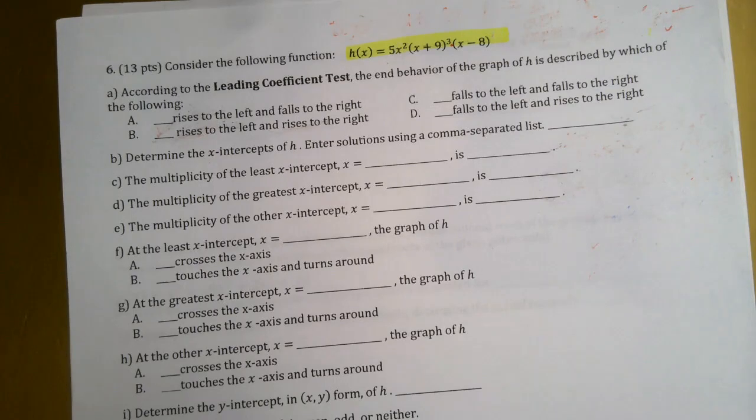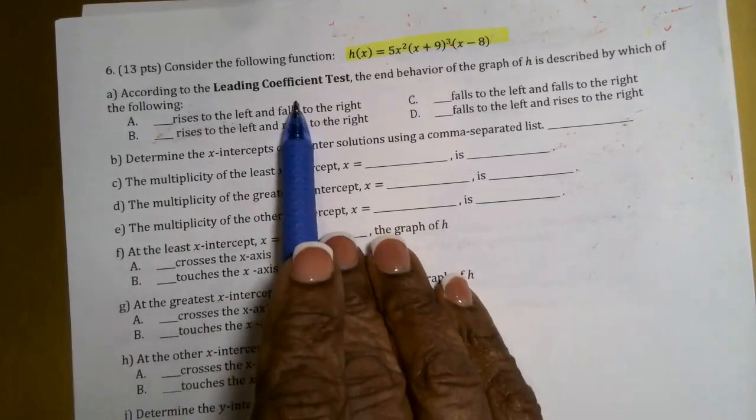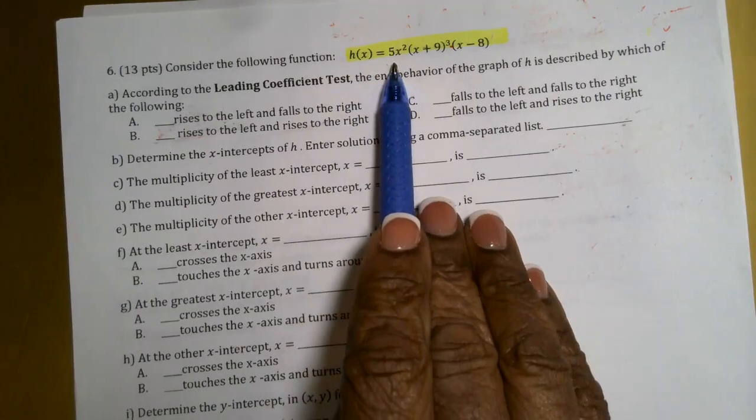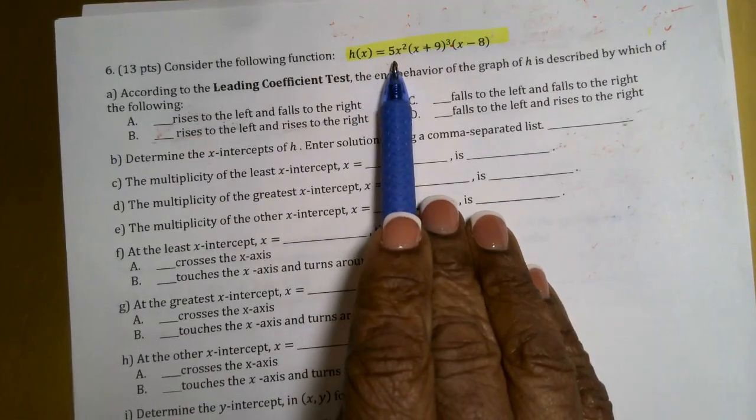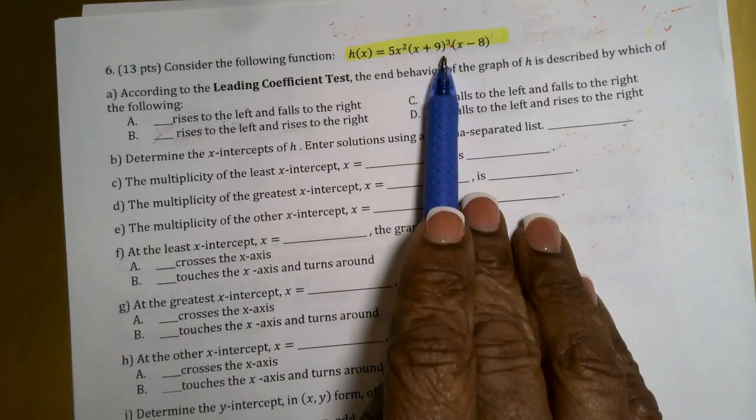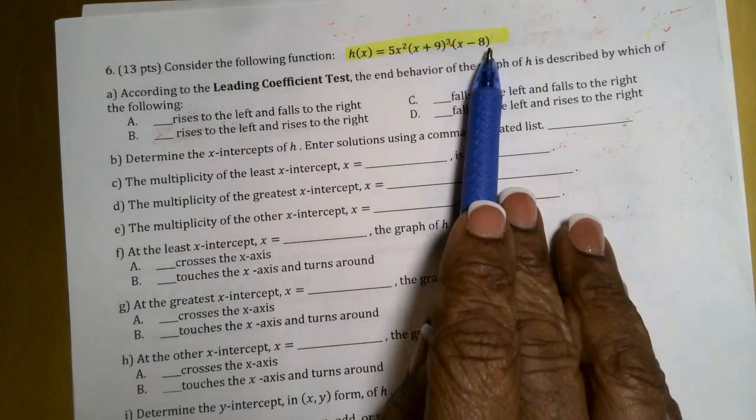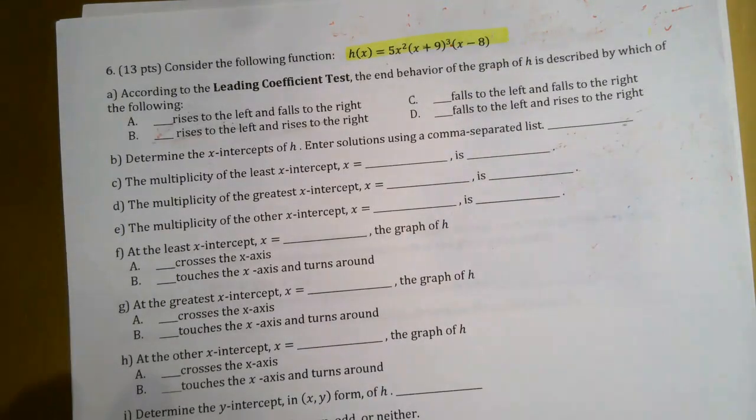Let's graph a higher order function using the leading coefficient test and multiplicity. Let's get started. Consider the following function. H of x equals 5x squared times the quantity x plus 9 cubed times the quantity x minus 8.